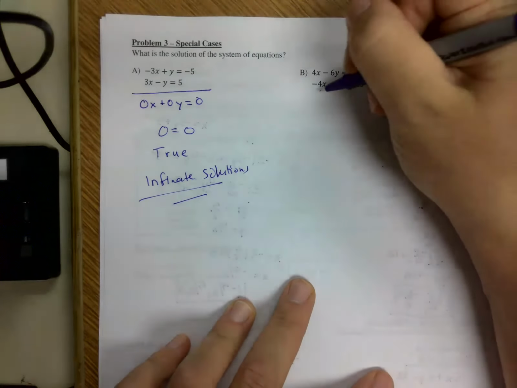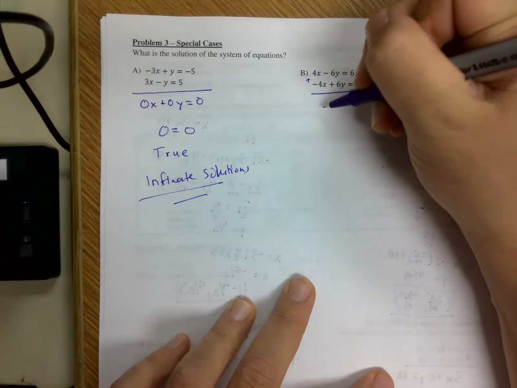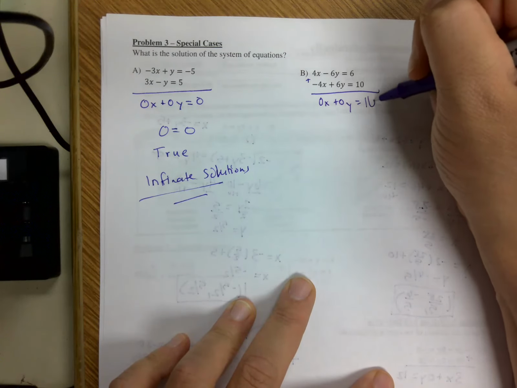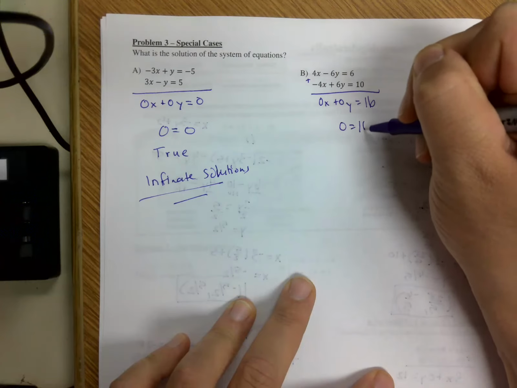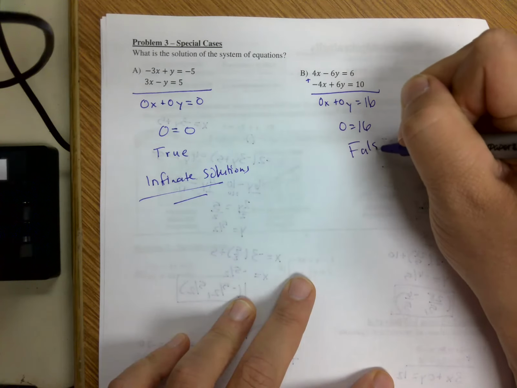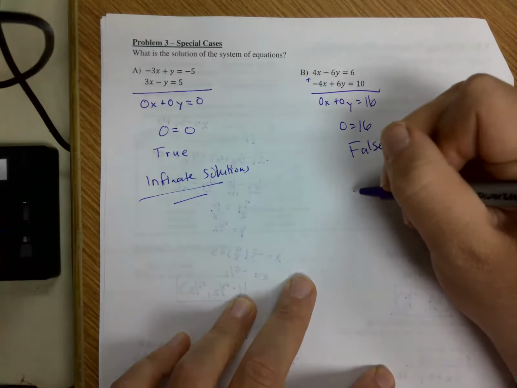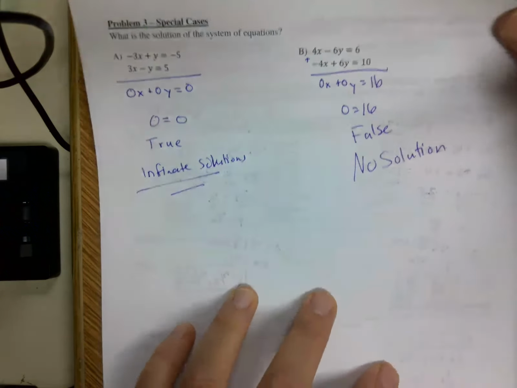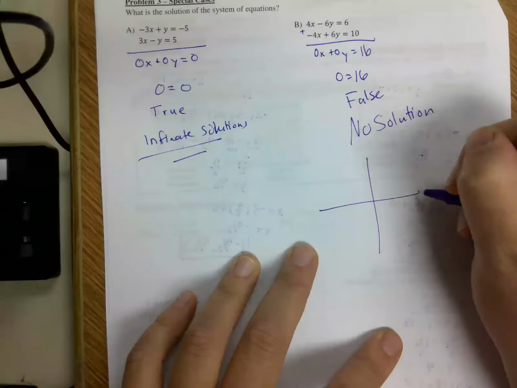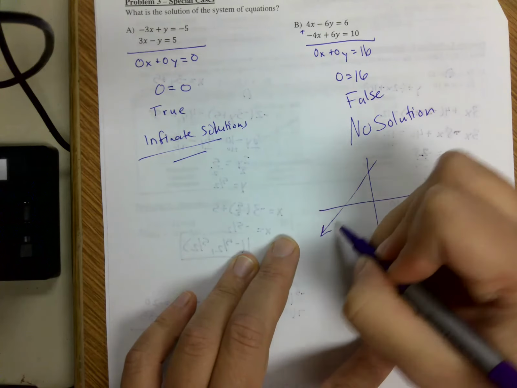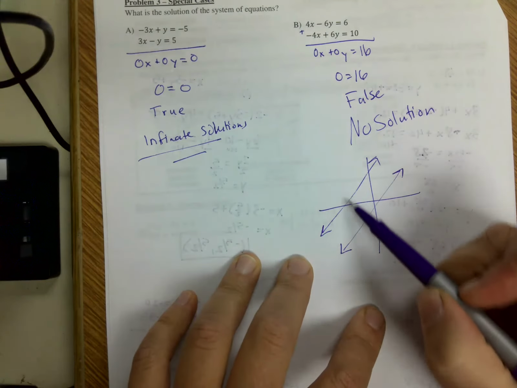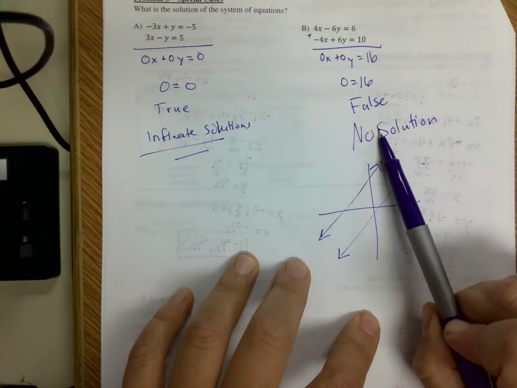I'm going to do the same thing here. I'm going to do elimination, so I'm going to add. Oh, this becomes 0x. This becomes 0y. This becomes 16. So now I have 0 is equal to 16. This is a false statement. So if you have a false statement, you have no solution, meaning that if I were to graph this, you are going to have two parallel lines. And if you have two parallel lines, they will never, ever, ever touch each other. So that's how this can happen.